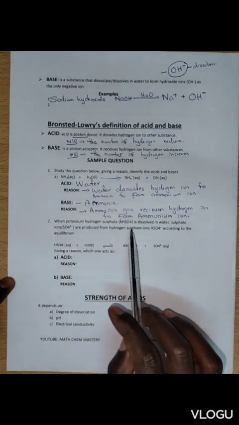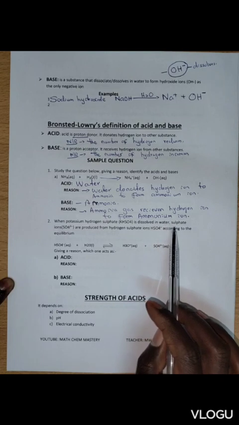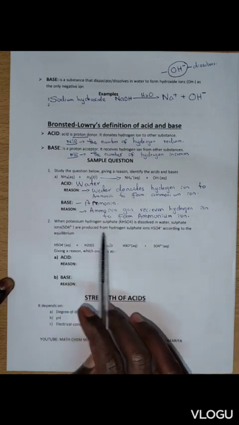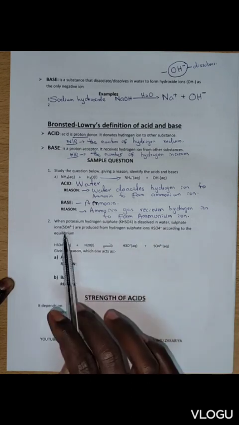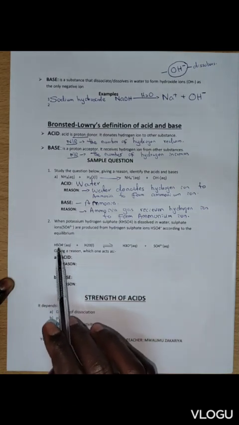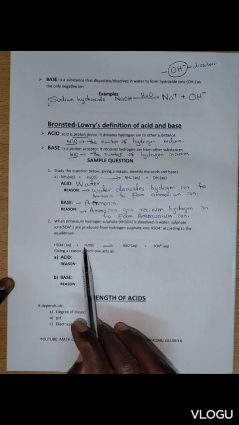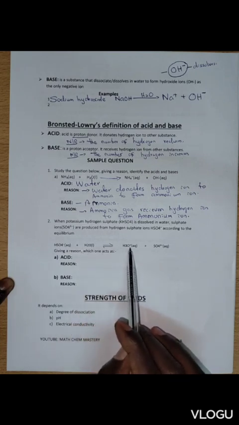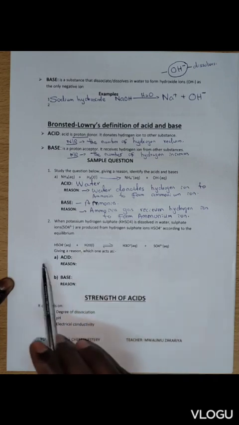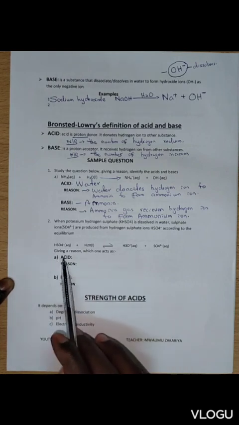When potassium hydrogen sulfate is dissolved in water, sulfate ions are produced from hydrogen sulfate ions according to the equilibrium below. So this one is potassium hydrogen sulfate. So we have hydrogen sulfate ion, it dissociates in water to form hydroxonium ion and sulfate ion. So giving a reason, which one acts as acid?